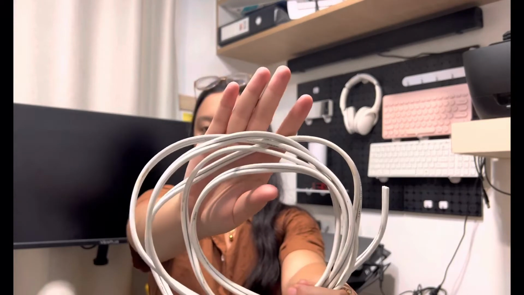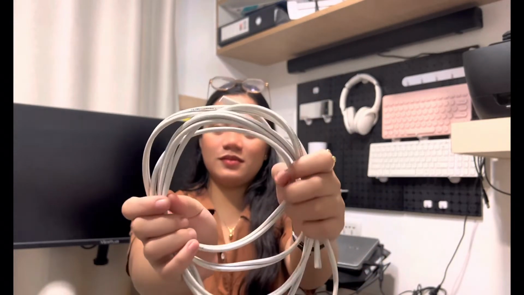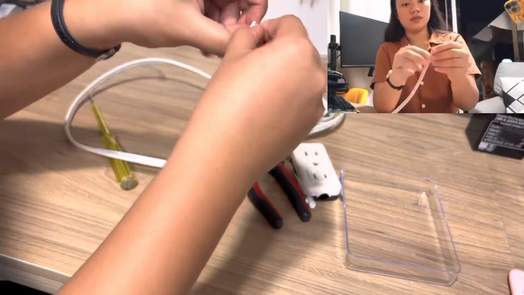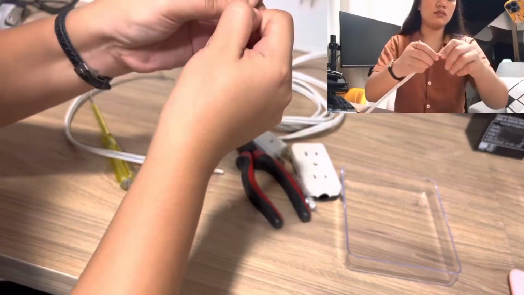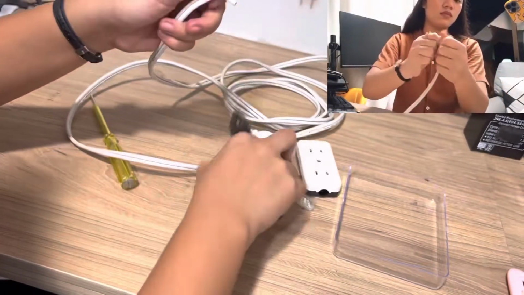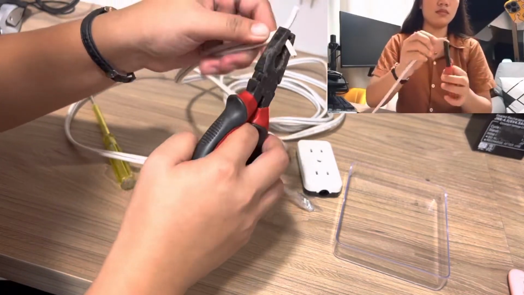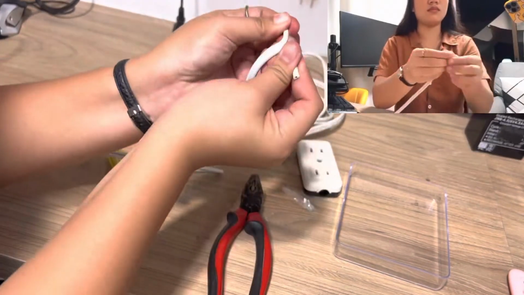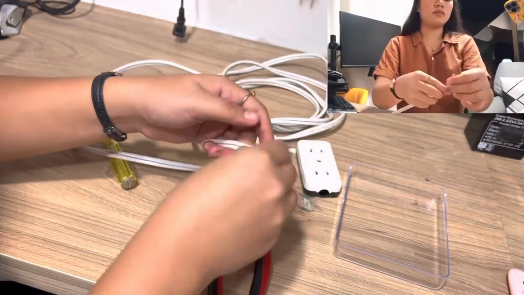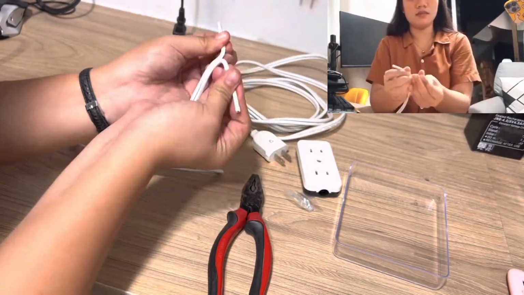So now let's start making the extension cord. And here you can see that I am removing the skin from the flat wire, and actually I had a hard time removing the skin because it was so thick. So just be patient.